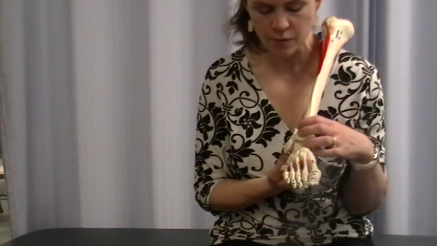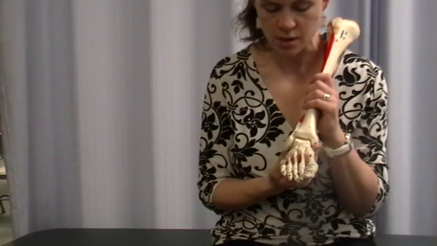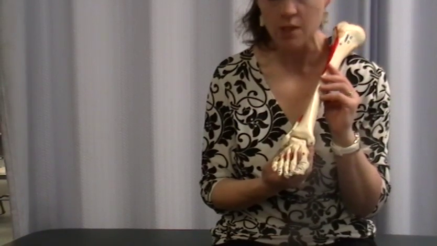And really it allows for those movements to be expressed through the foot and allows for your foot to have a lot of flexibility and mobility on different surfaces. And those are the movements and the joints of the foot.